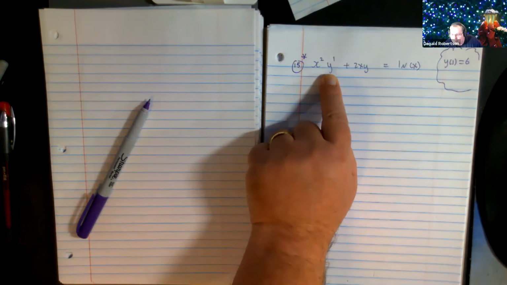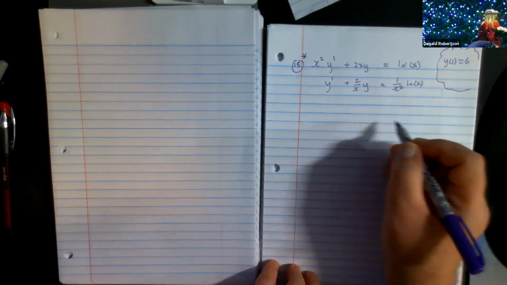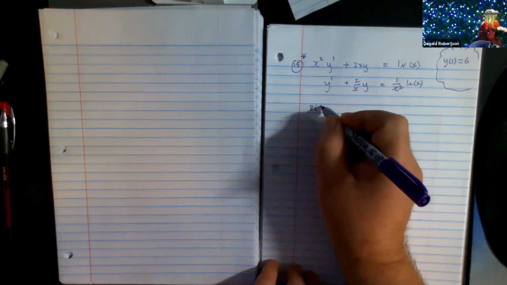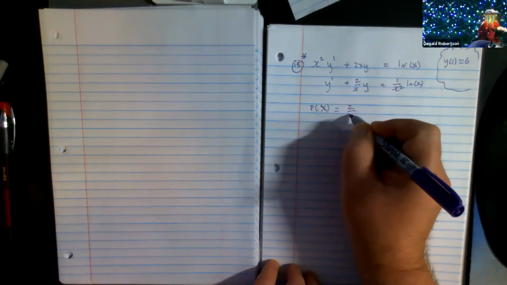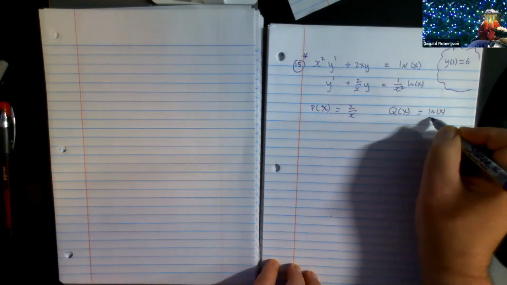You're looking at this guy, the pretty standard kind of look to it. It's also not ready to be used because this guy is not on his own. So basically, if I divide everybody by x squared, it should come out good. Not so happy about that guy, but maybe things will come out nice in the end. We'll see. So P of x is this guy. Q of x is this guy.